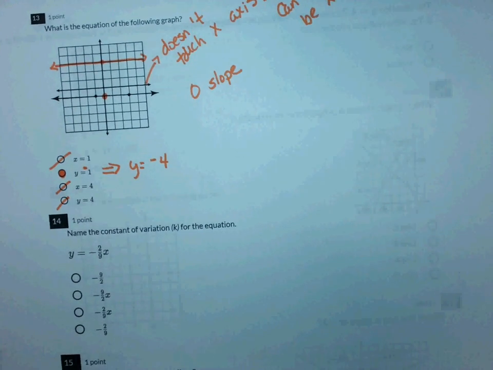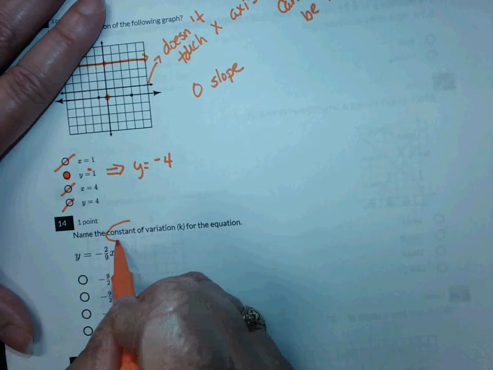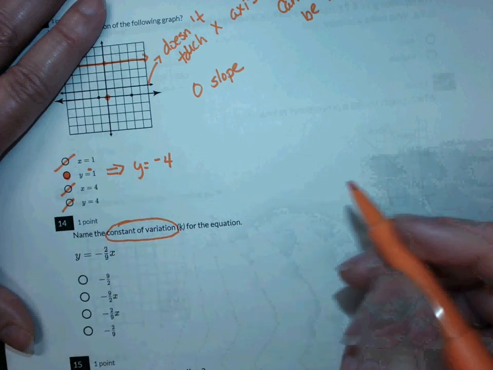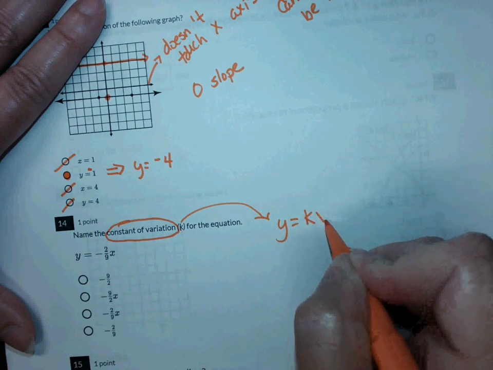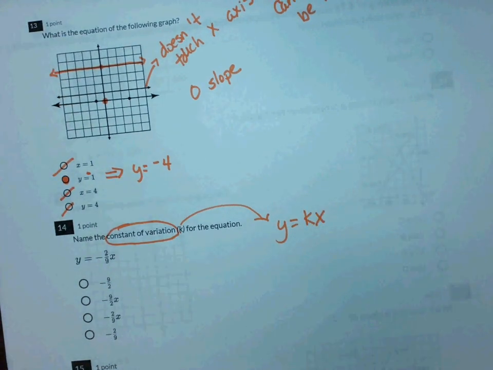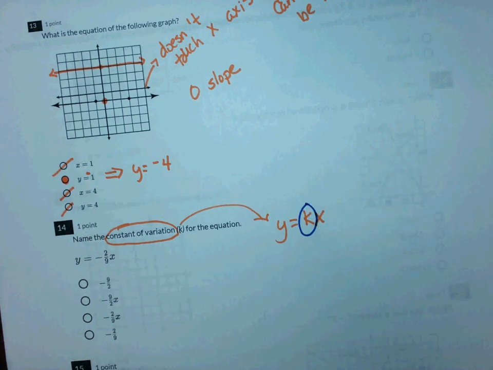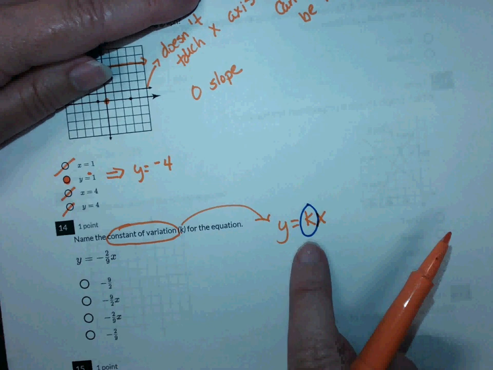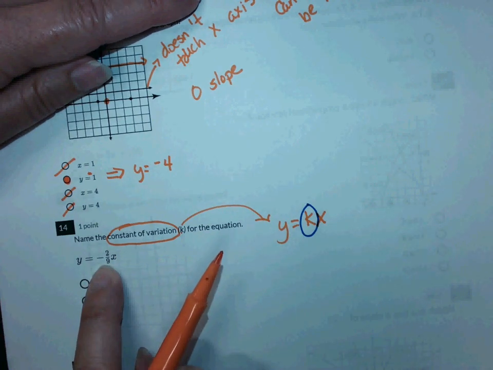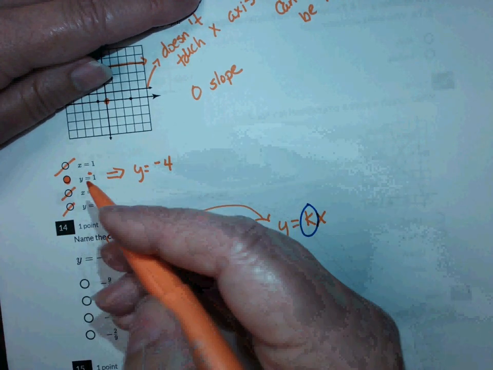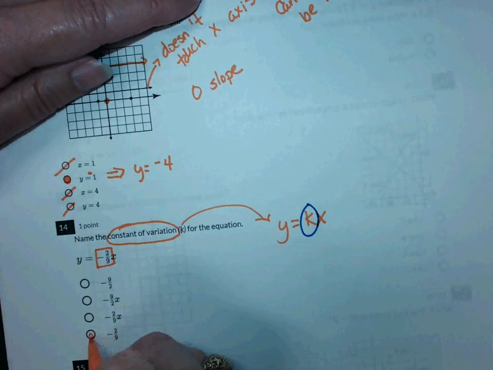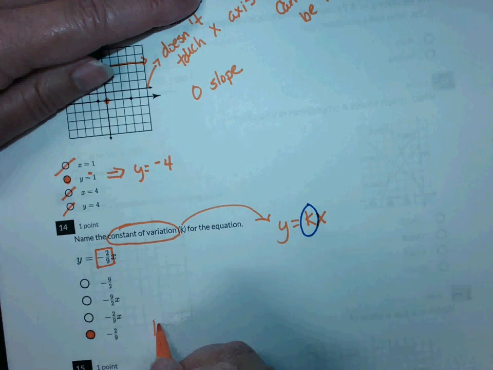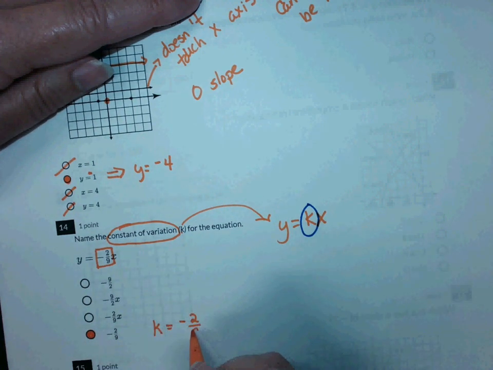All right, number 14, name the constant of variation, the k, right? Remember, y equals kx. So you're looking for the number that is in this spot. What number is sitting in front of x? Well, y equals -2/9 x. Hey, -2/9 is sitting in front of x. So this is my answer. K would equal -2/9.